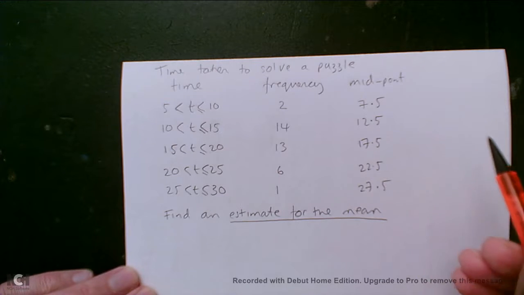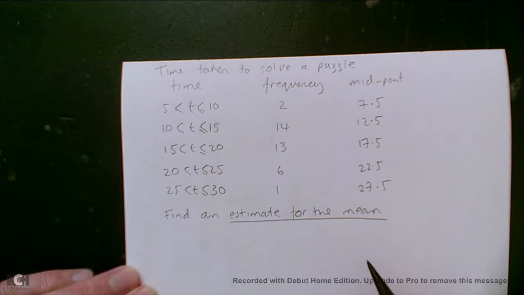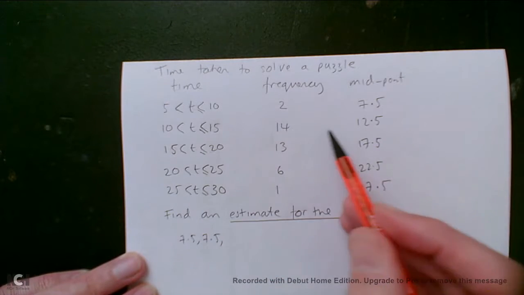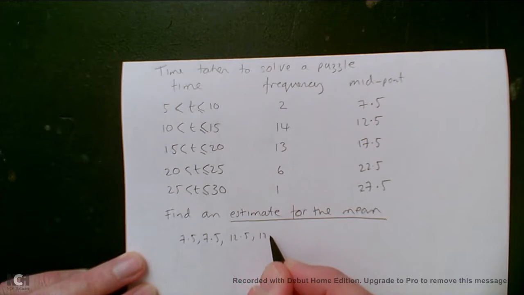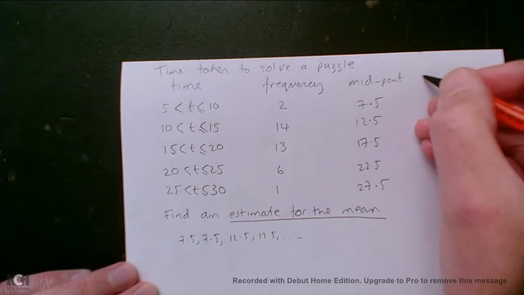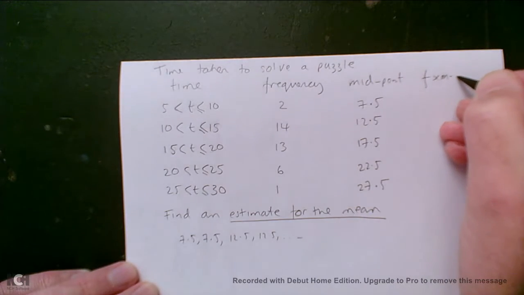Now, if I want to find the mean, I'm assuming that 2 people took 7.5 minutes. So I could write down 7.5, 7.5. And the next 14 people, 12.5, 12.5, and write that out 14 times. But that'll take me forever. So what I'm going to do now is I'm going to multiply the frequency times the midpoint.